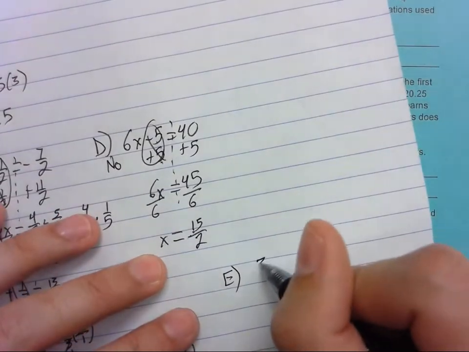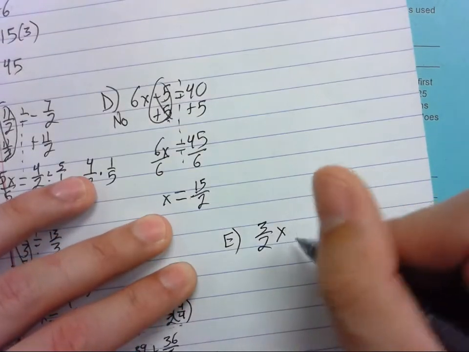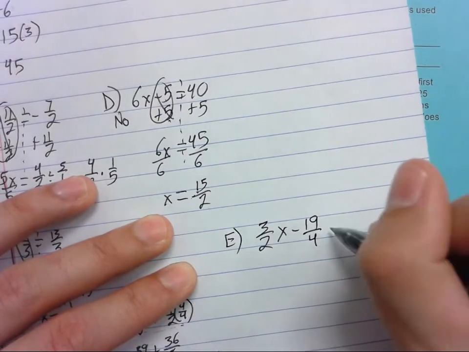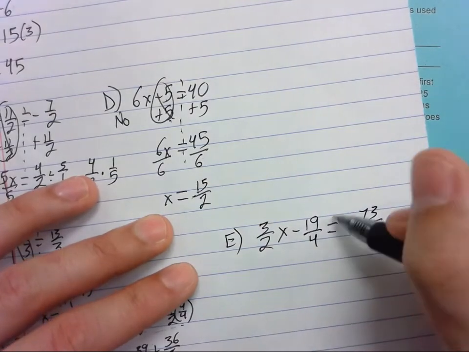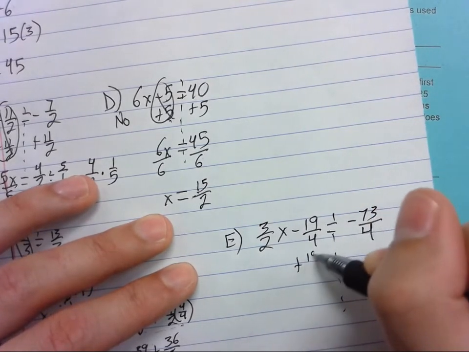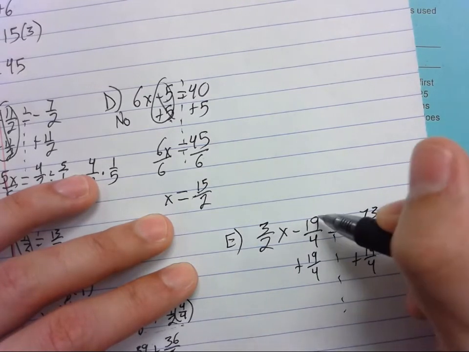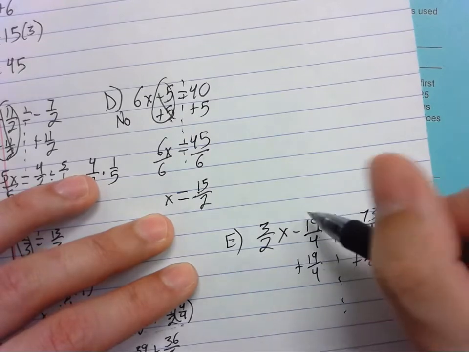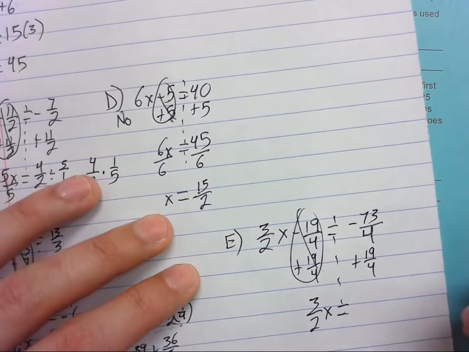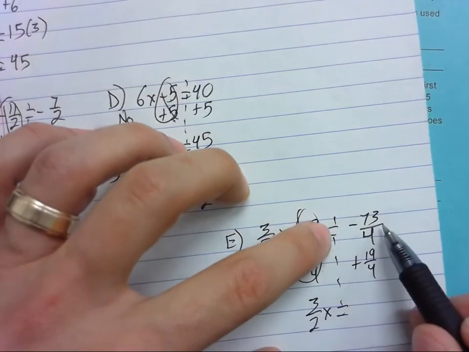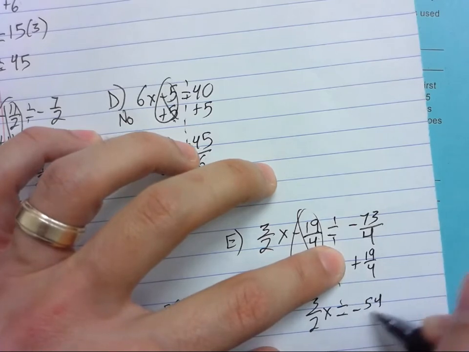We have 3 over 2x minus 19 over 4 equals negative 73 over 4. So you need to add 19 over 4 to both sides. These will cancel. And we get 3 over 2x equals negative 73 plus 20 is negative 54 over 4.